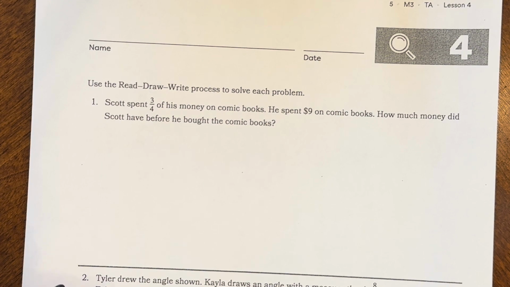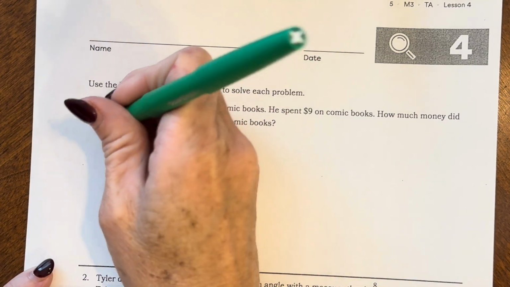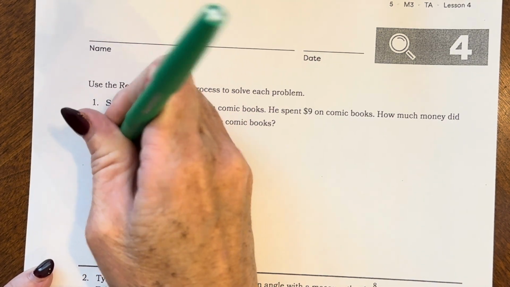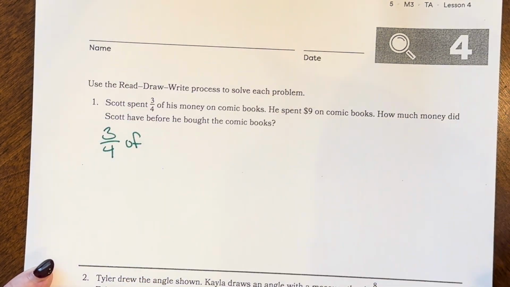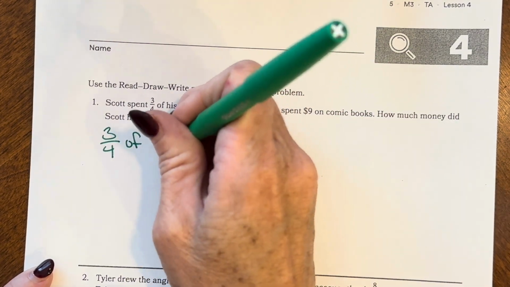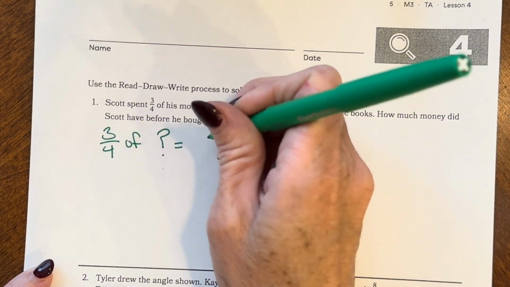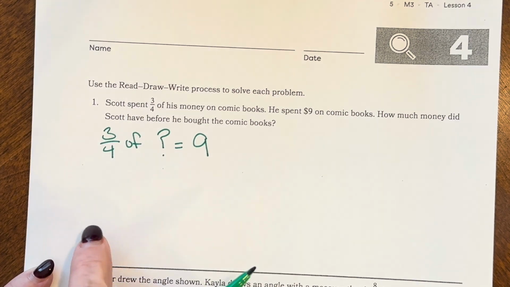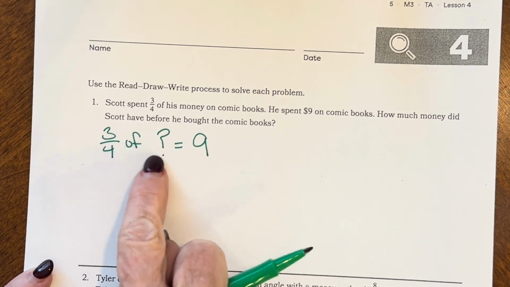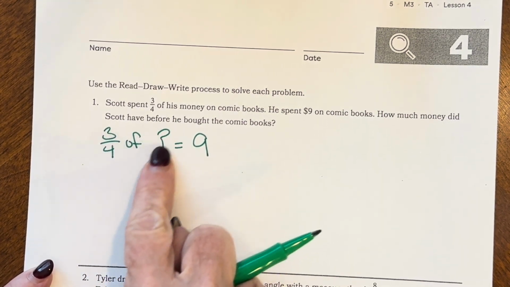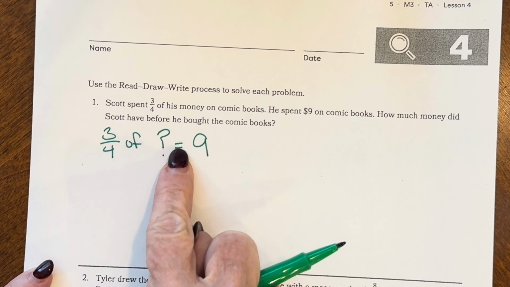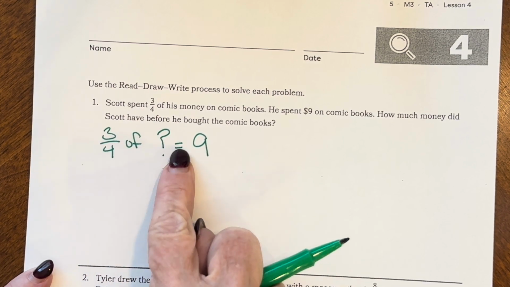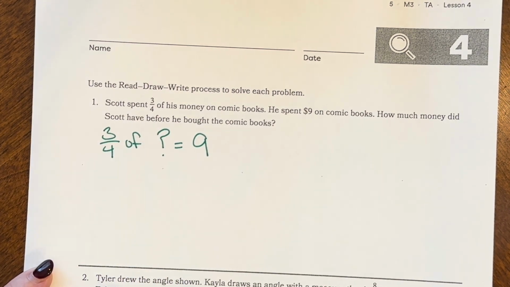Okay, so for this one, it's similar to my Julio and Esperanza problem. It says 3/4 of some amount of money equals 9, because he spent 3/4 of his money. We don't know what his money was, and the 3/4 of that money equaled $9.